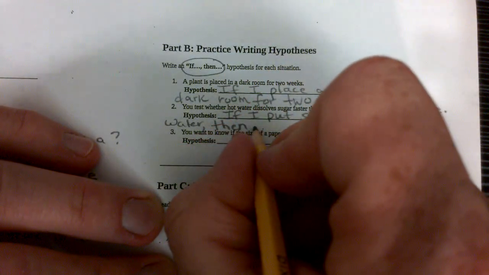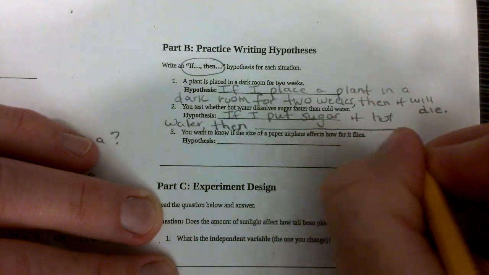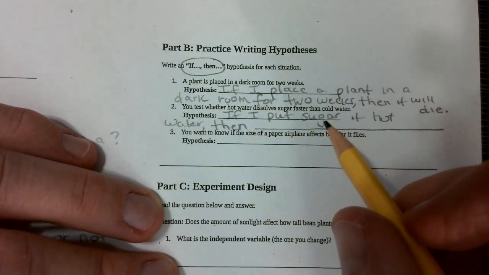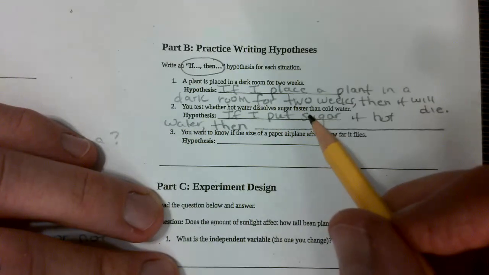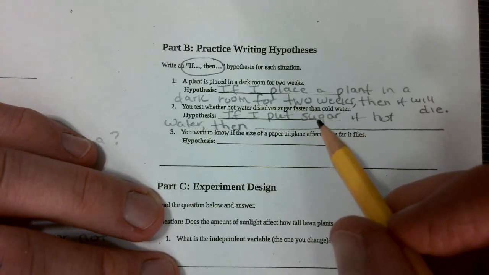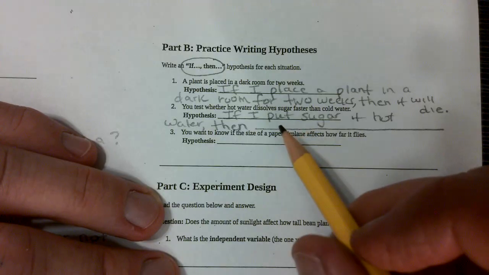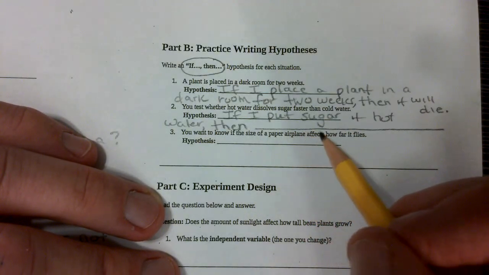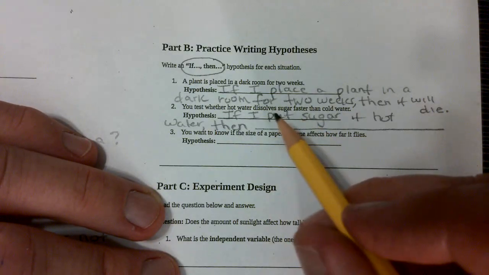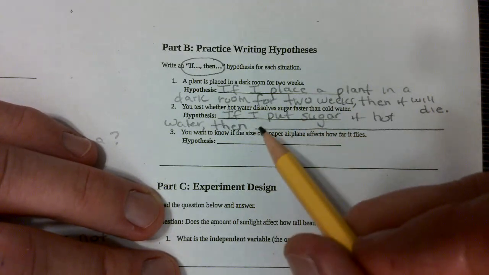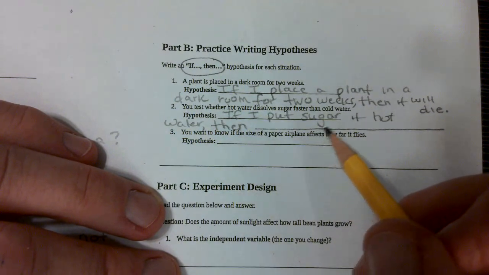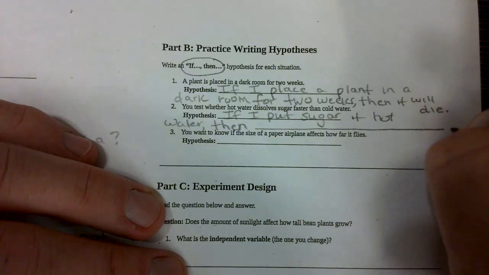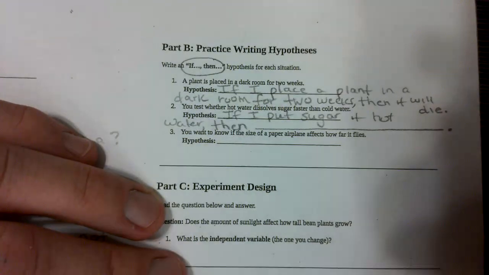I'm going to do this. Don't write the blank. I want you to fill it in. And your then statement should talk about if it's going to dissolve the sugar faster or slower than cold water. Okay. So if I put sugar in the hot water, then it will dissolve faster than in cold water, or then it will dissolve slower than cold water. Okay, so I want you to fill that one in real quick for me and put a period at the end of your sentence.